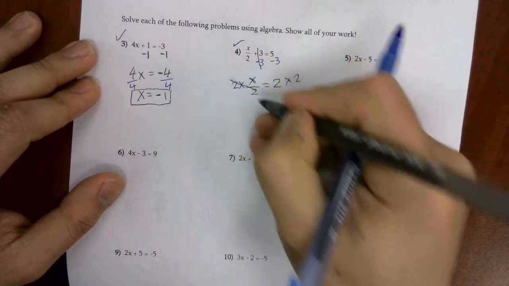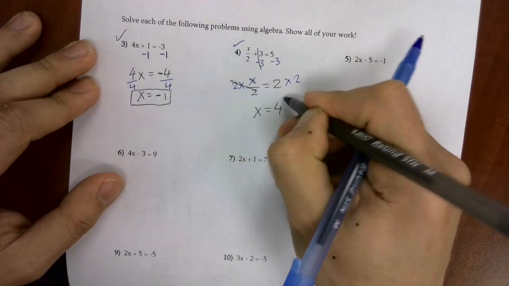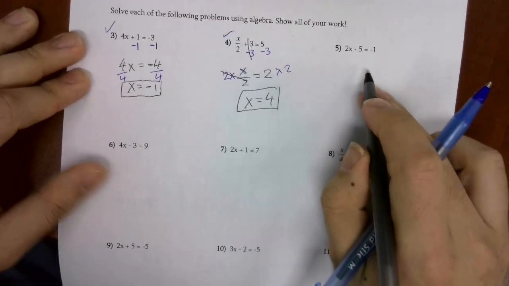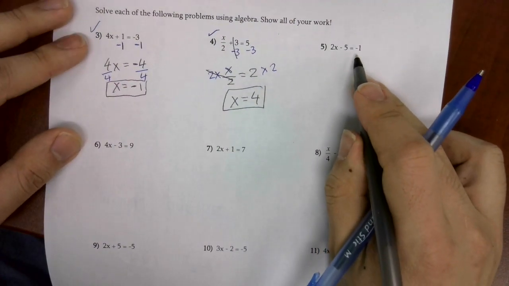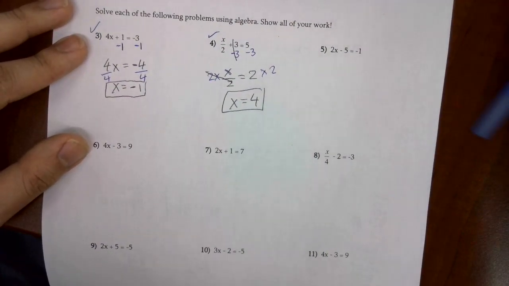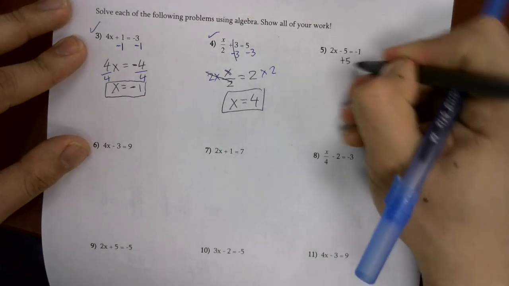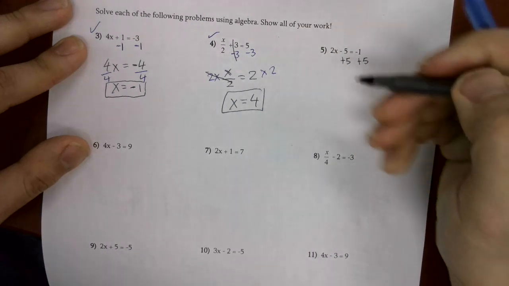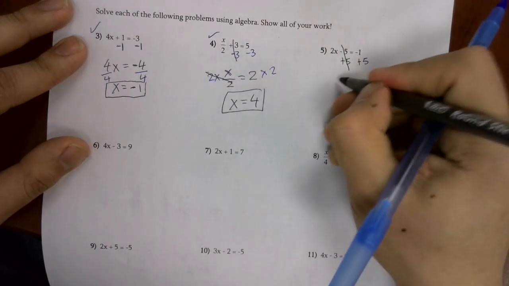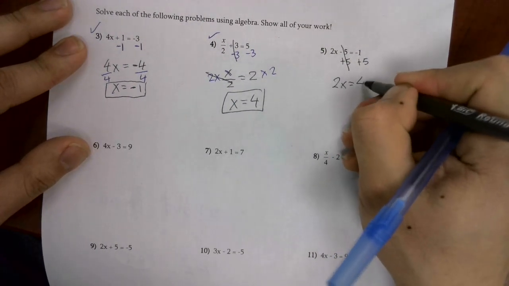This one goes away. X equals 4. Okay, now my next one, 2x minus 5 equals negative 1. What is the opposite of negative? Well, my opposite is positive. So I'm going to add 5 on both sides. This one goes away. So I should get 2x equals 4.